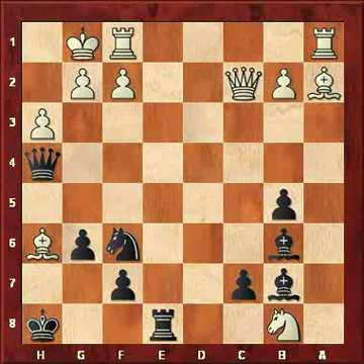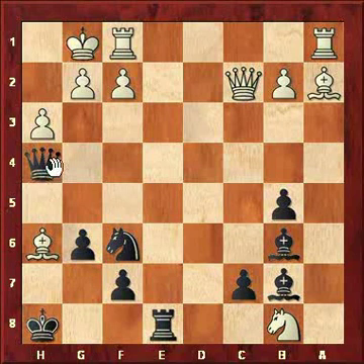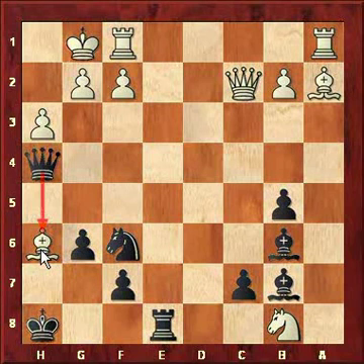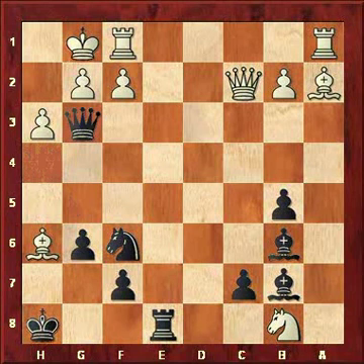Perhaps White was considering only normal moves like queen takes h6, which of course will lose to the queen's potential from h4, or queen g3, which looks very nice.